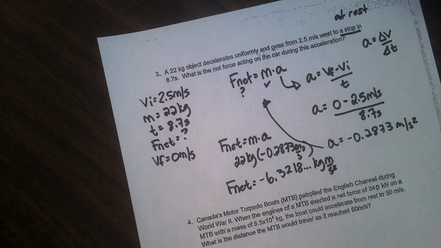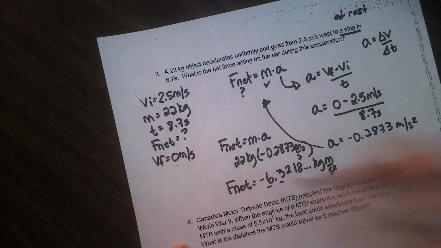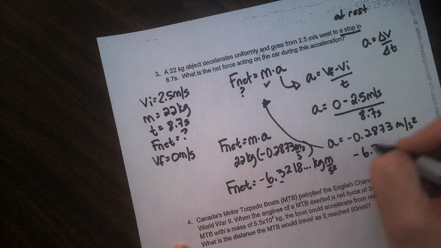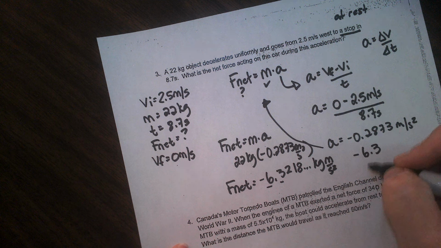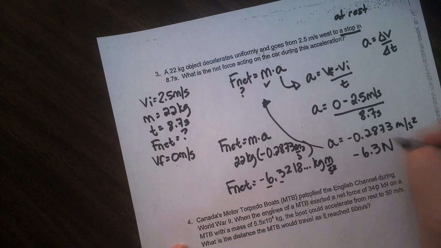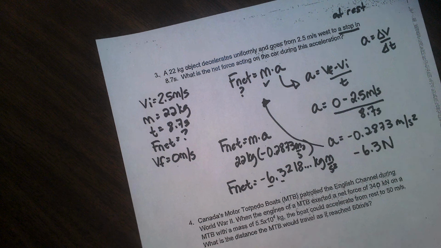Okay. Now, we've solved for force net, but we're not done. We have to put it in proper notation. So how many significant digits can I have, Princess? 2. So negative 6.3 kilograms meters per second squared is a Newton. This is technically the end of the question. There is a better way to write this answer, though.